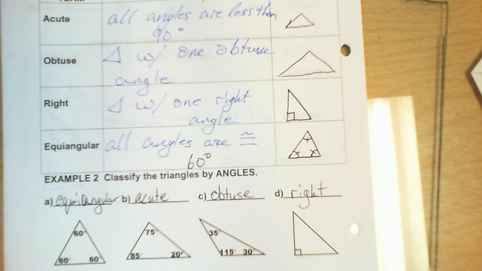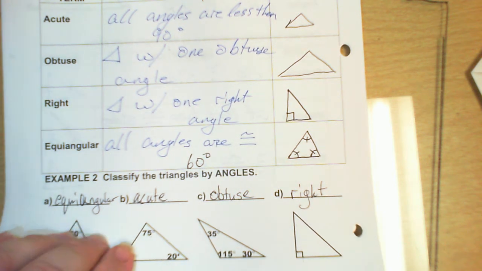So, to sum up here, if all the angles are less than 90 degrees, I'm going to call it an acute triangle. If one angle is obtuse, which means it's greater than 90, I'm going to call it an obtuse triangle. If one angle is a perfect 90 degrees or a right angle, I'm going to call it a right triangle. And like I said, those are going to become very, very important to us in the future. And equilateral, also going to be important to us. They're all equal, and they're all equal to 60 degrees. Okay? Let us turn the page to example 3.